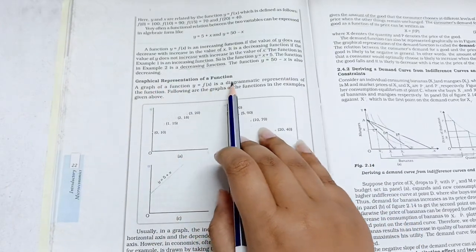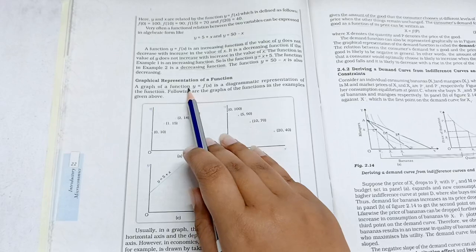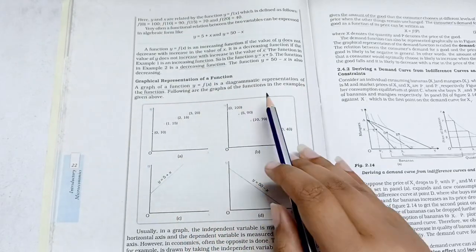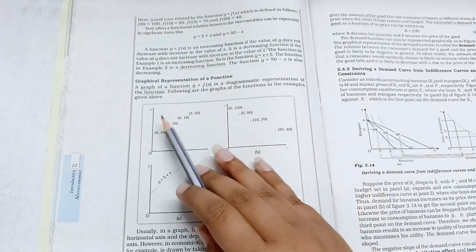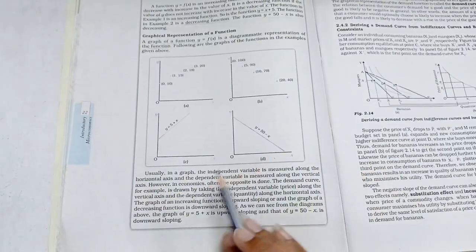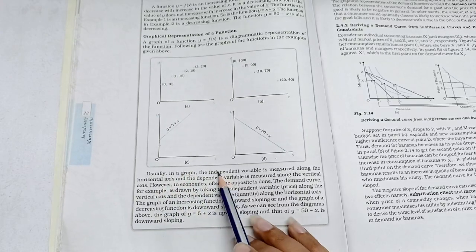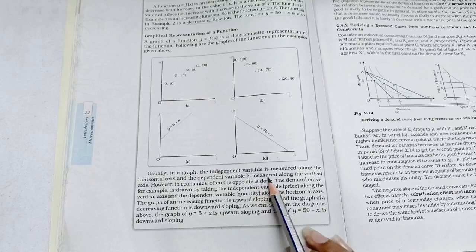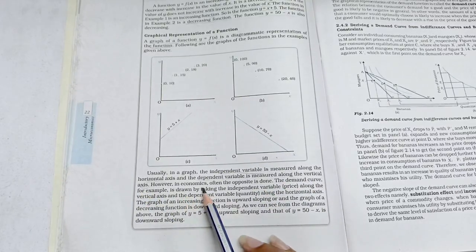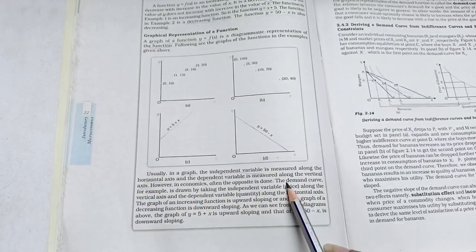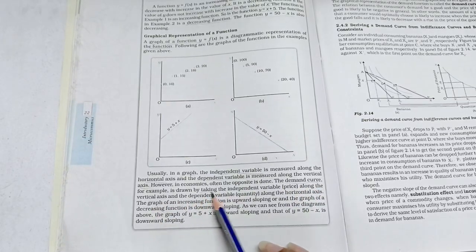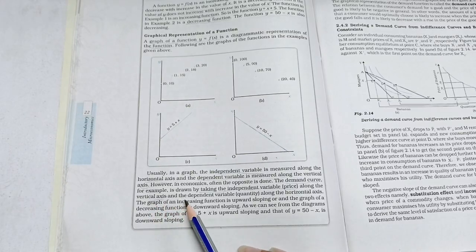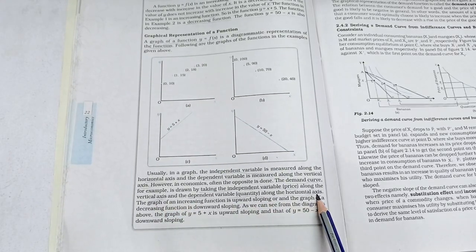Graphical representation of a function. A graph of a function y equals f of x is a diagrammatic representation of the function. Following are the graphs of the functions in the examples given above. Usually in a graph, the independent variable is measured along the horizontal axis and the dependent variable is measured along the vertical axis. However, in economics, often the opposite is done. The demand curve, for example, is drawn by taking the independent variable price along the vertical axis and the dependent variable quantity along the horizontal axis.